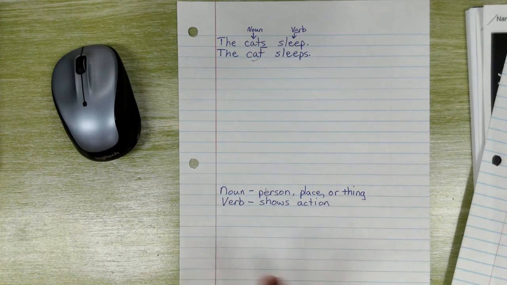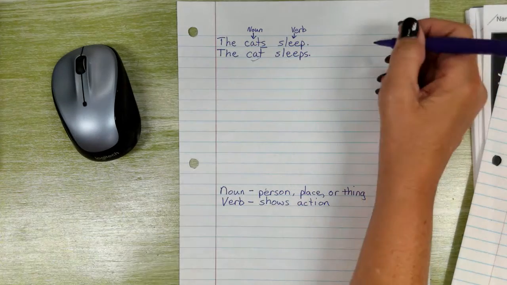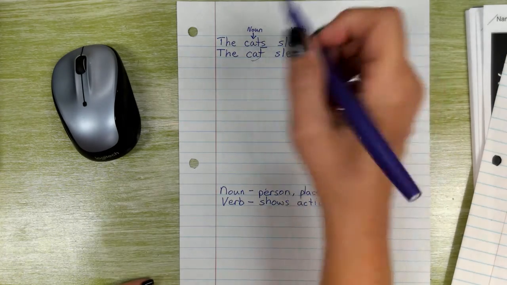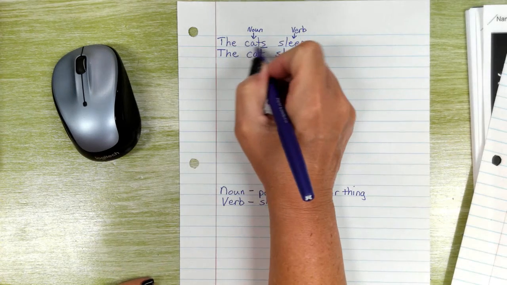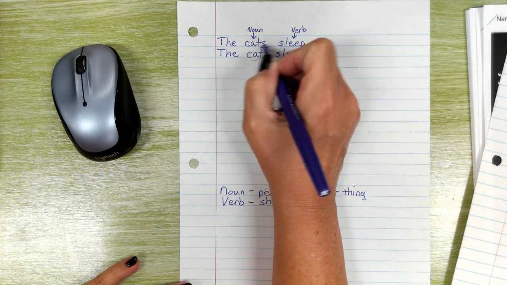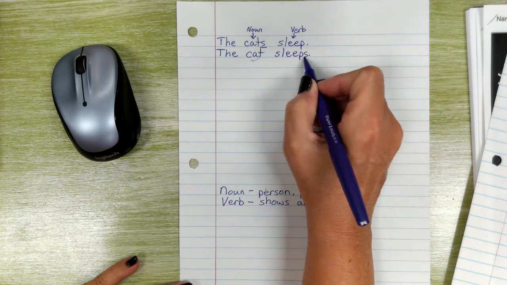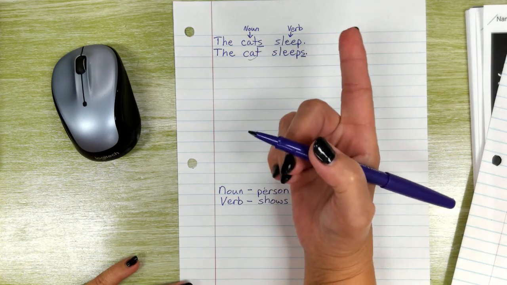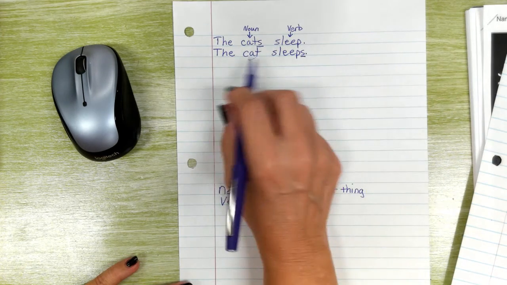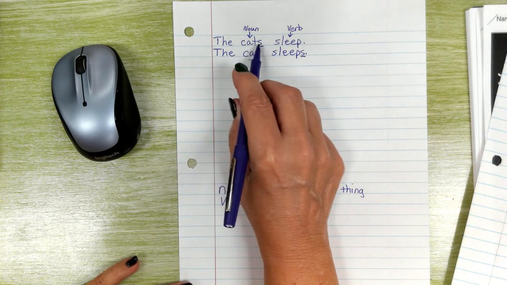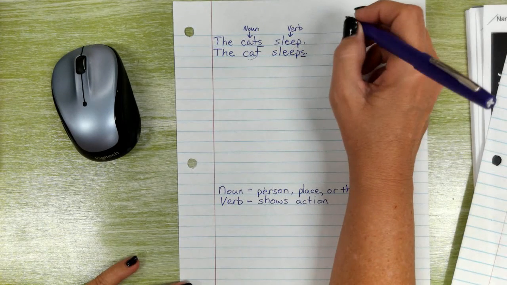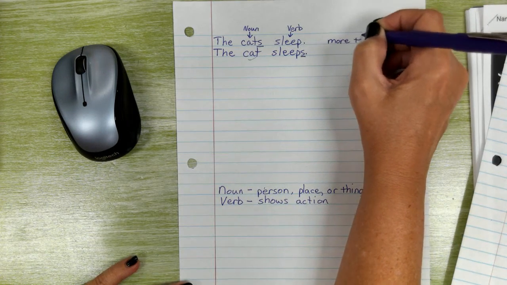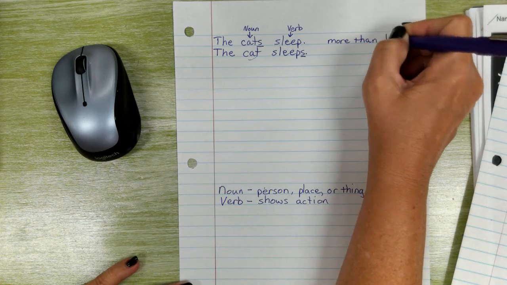So let's look at how this works out in the end. Let's look at the noun. It is cats. When it says cats with an S on the end, does it mean one cat or more than one cat? If it has an S on the noun, it means more than one.